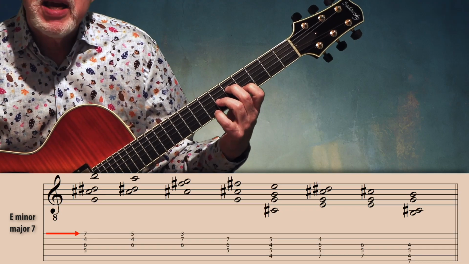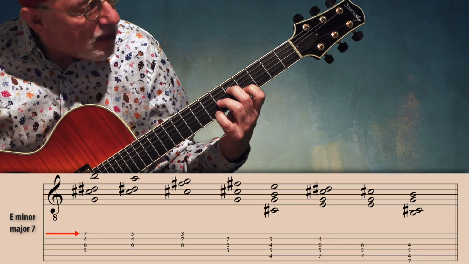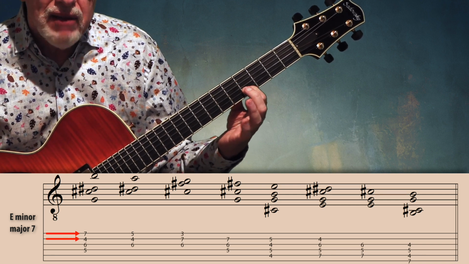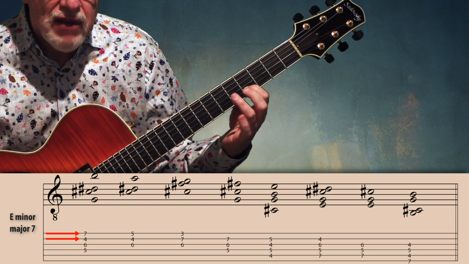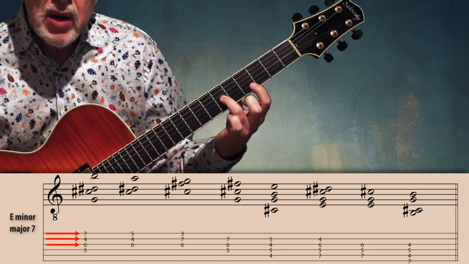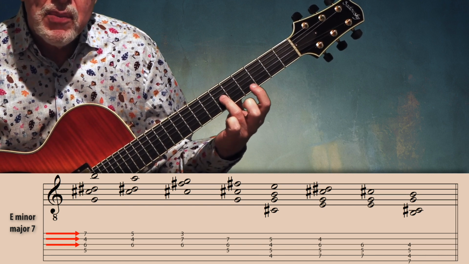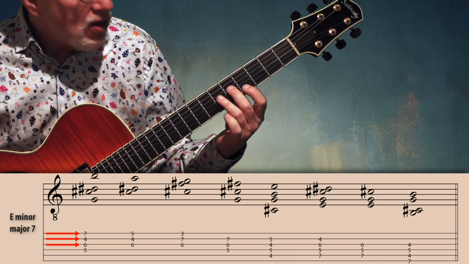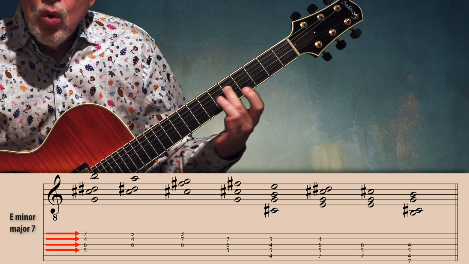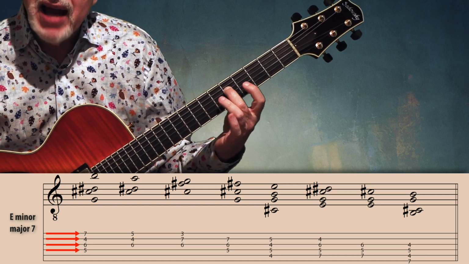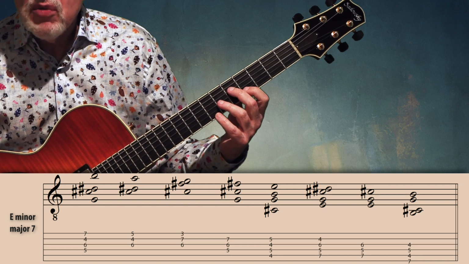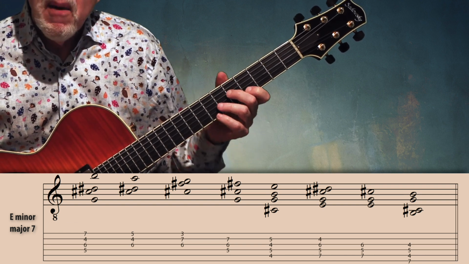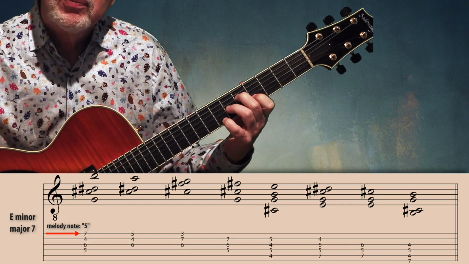On the first string, we have B, or the fifth. On the second string, we have a D sharp, which is the major seventh. On the third string, we have a C sharp, which is the sixth or 13th. And on the fourth, we have a G, which is the minor third. So currently we are going to harmonize the fifth, which is the melody note.